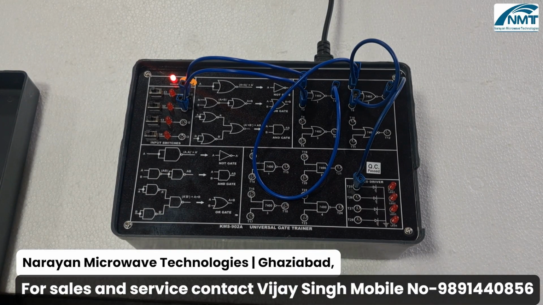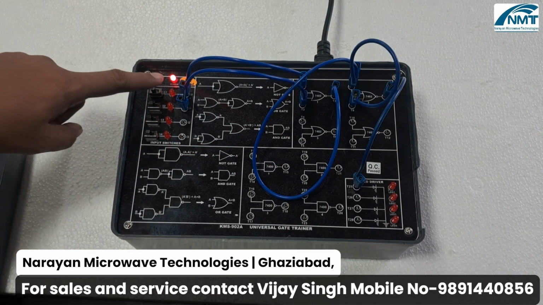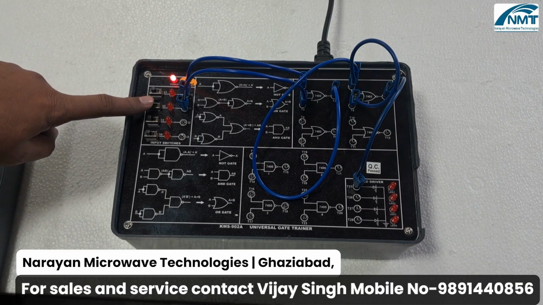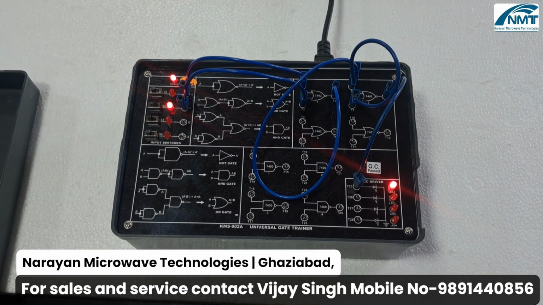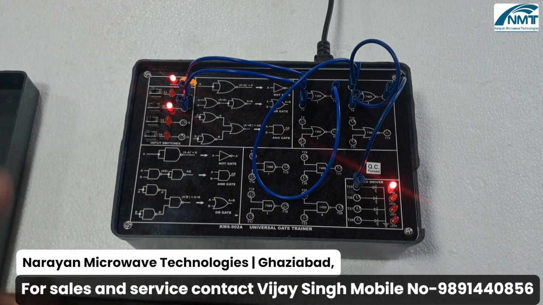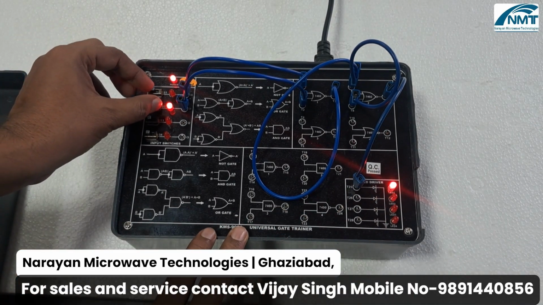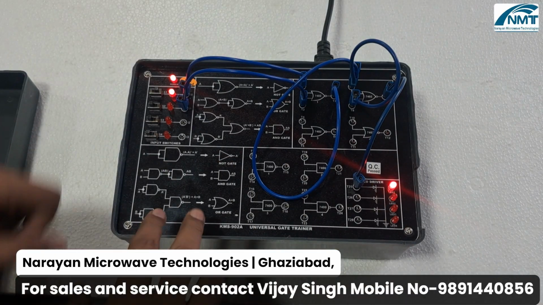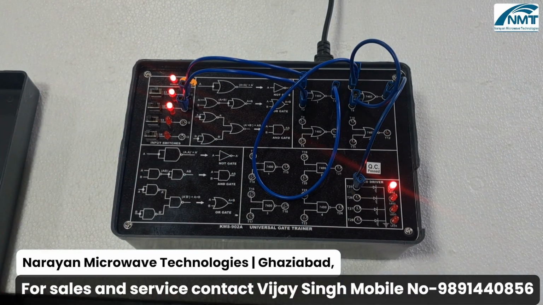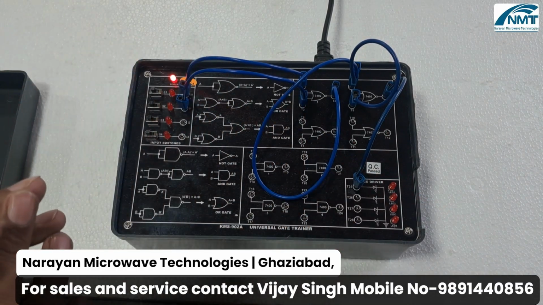As we know from the OR gate truth table, the output is 1 if any of the 2 inputs is 1. Here inputs are 0, so output is 0. If I give any input 1, let's give it 1, output would be 1. Or this is 0, 1, output is 1. LED on means 1, LED off is 0. Here 0, 1, output is 1. If I give 1, 0, again output is 1. If I give 1, 1, again output is 1. So this is the truth table for OR, and this is the function of the OR gate.